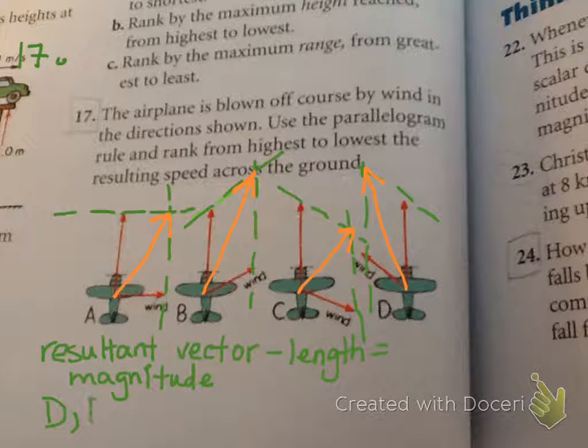Next comes B, then A, and then C. And again, I can do that without math. I can just do it by carefully constructing my parallelograms and looking at those resultants. So that is number 17. Taking a look at number 18.